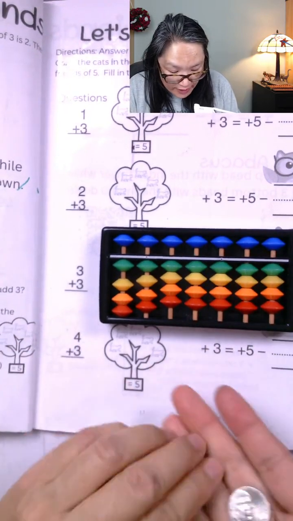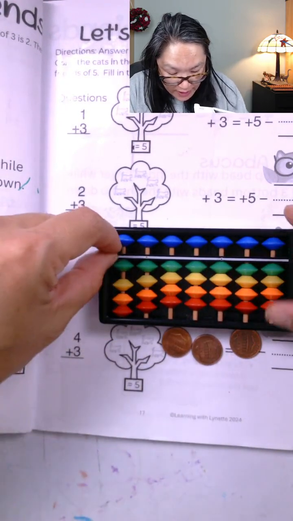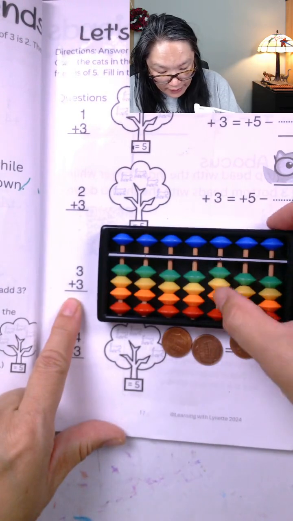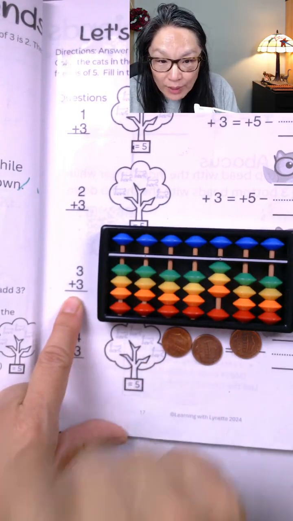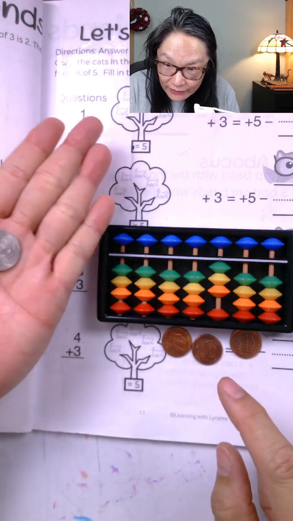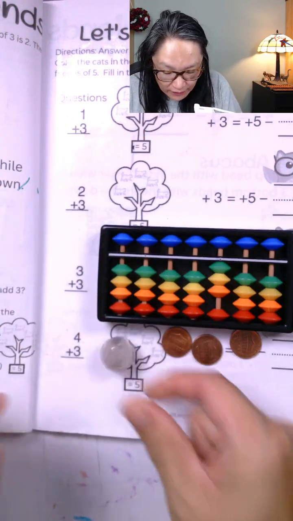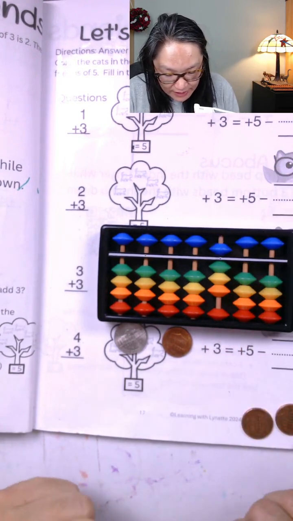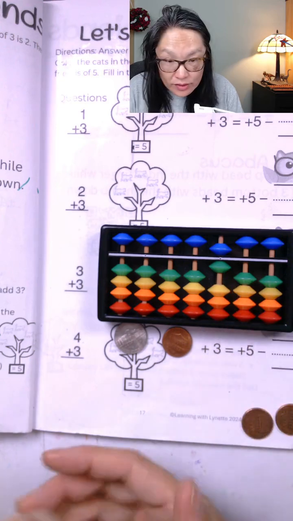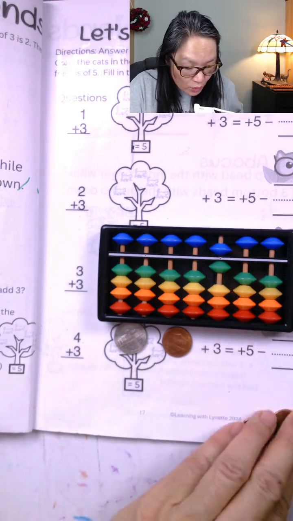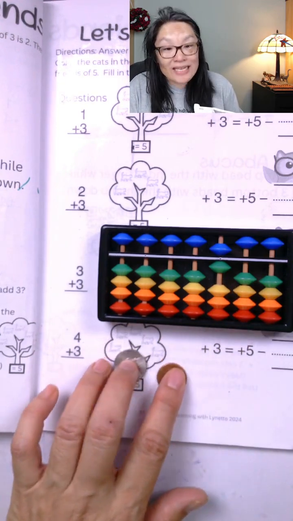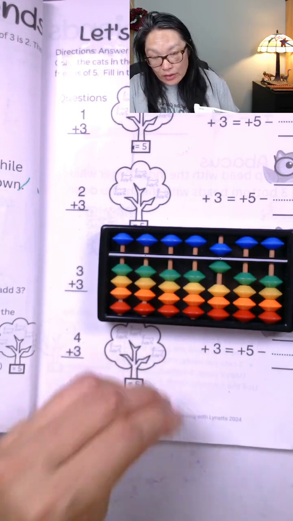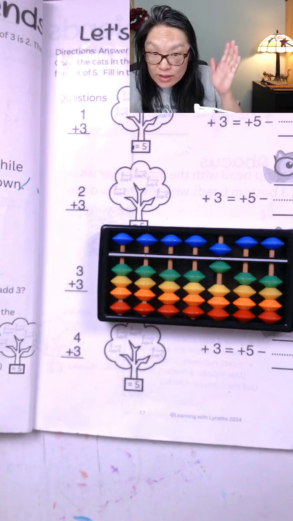So if I have 3 on the abacus, 1, 2, 3, and notice I have 3 on the abacus. I'm going to add another 3, but I only have a nickel. I only have 5 cents. I'm going to give you my 5 cents, but that's too much. I need to take away the 2. So I'm going to add the 5 cents, but that's too much. I'm going to take away the 2. Does that make sense? Are we okay? We can continue on, or we can go to the next thing. How are we doing? We want to go to the next one? We can go to the next one.